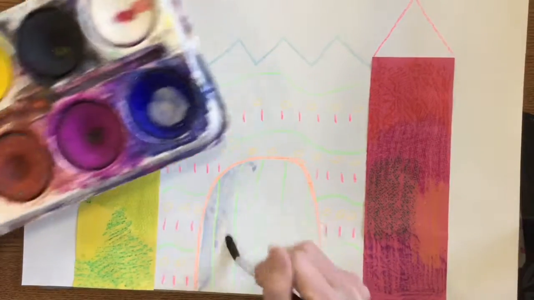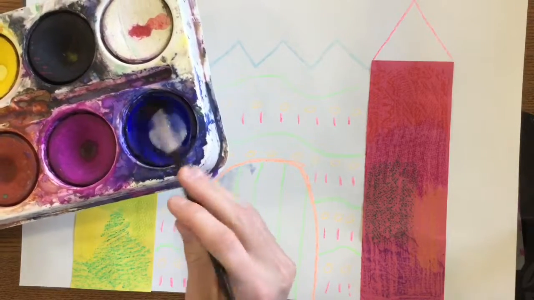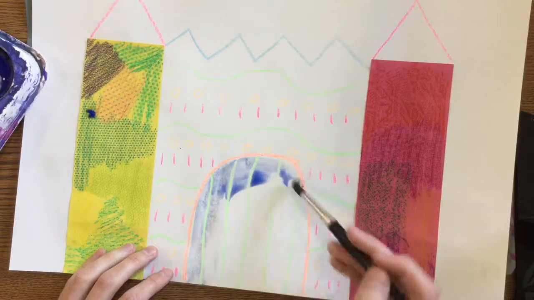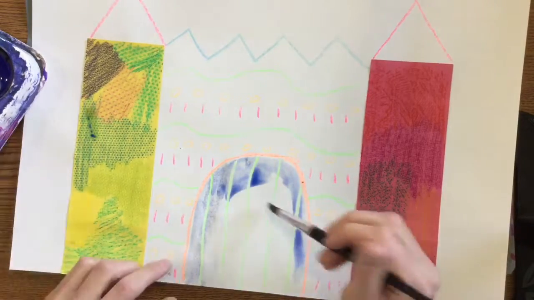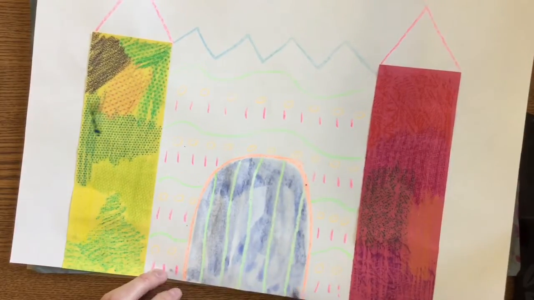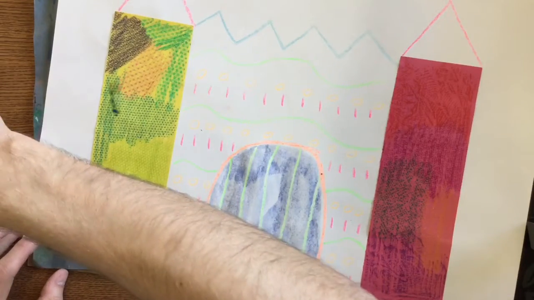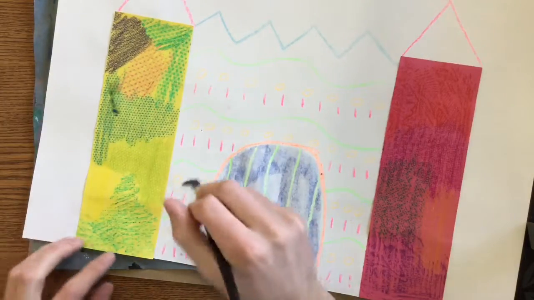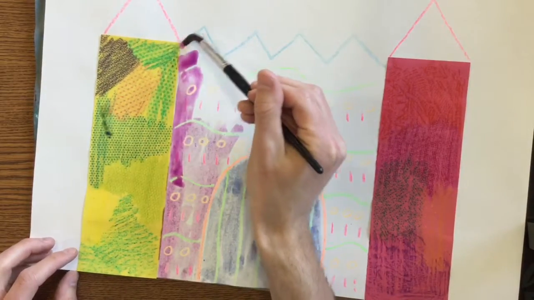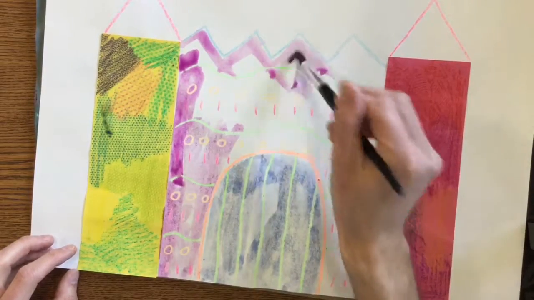So I'm going to put a blue door. Remember to get more water on your brush if you need it. Try not to drip. You can see I dripped over there. Paint your actual castle. The top part of it's going to be kind of tricky, alright? You need to take your time. Paint in those lines.